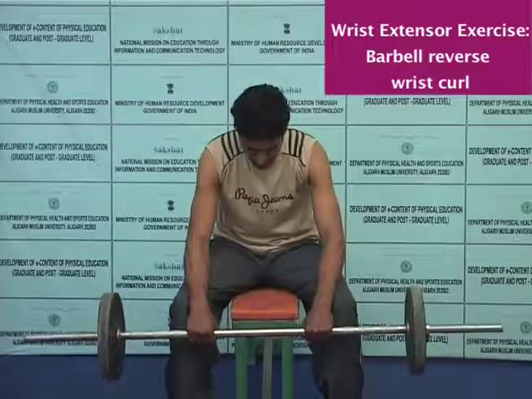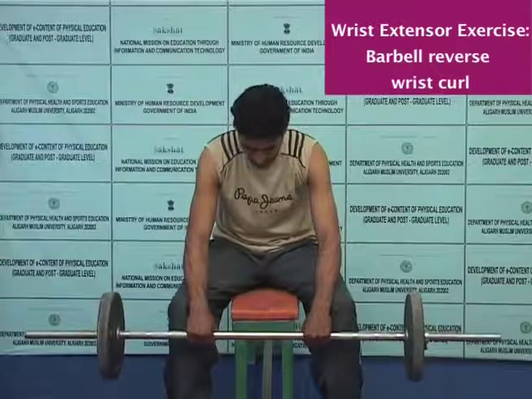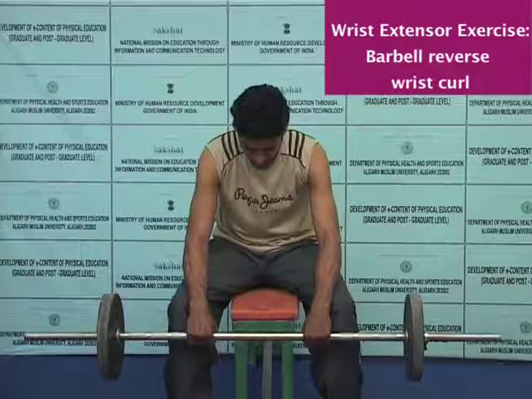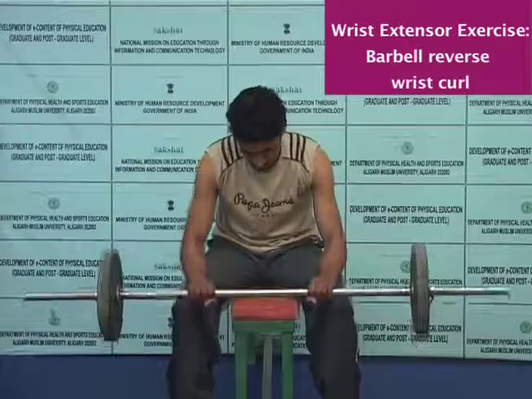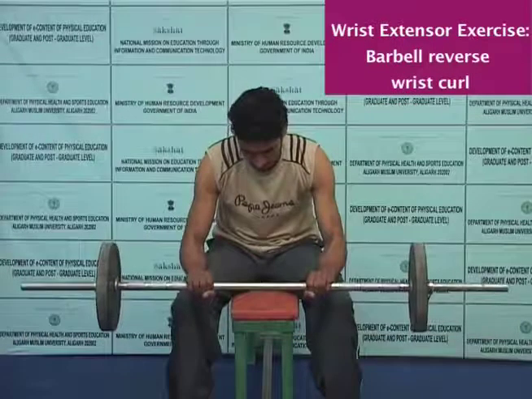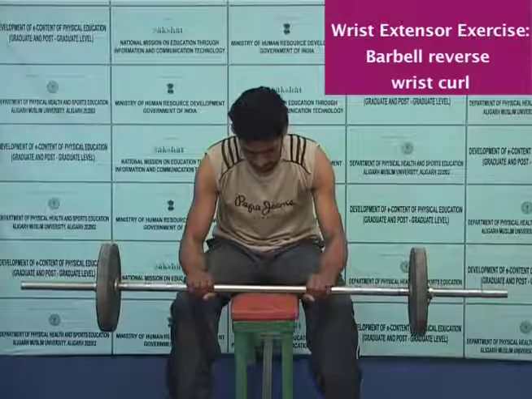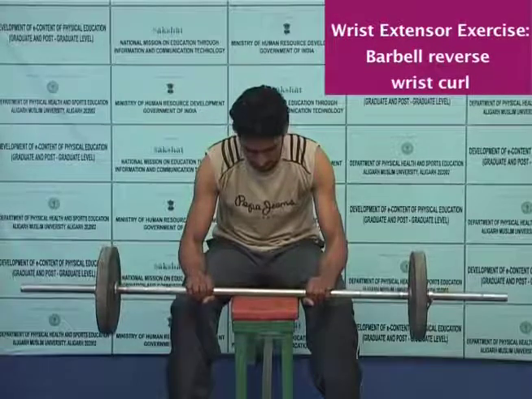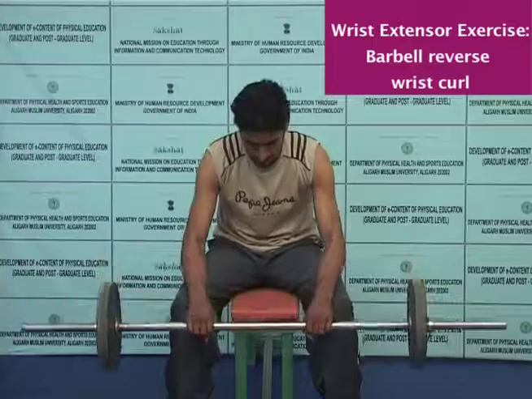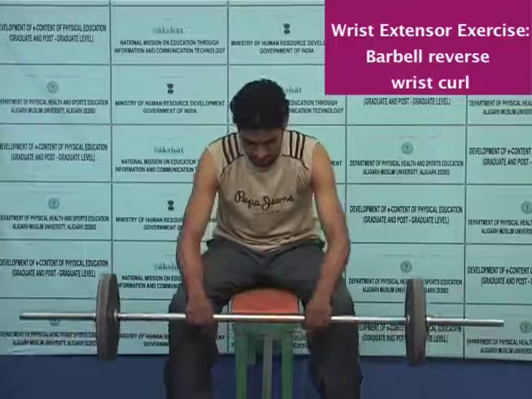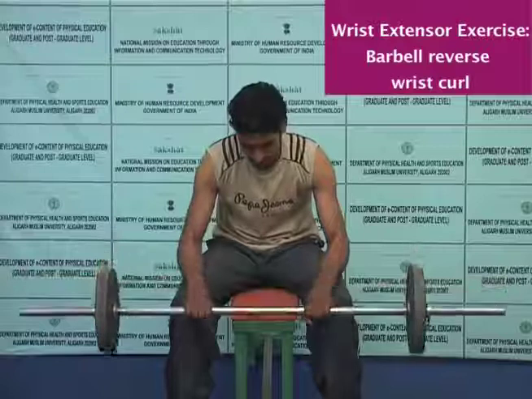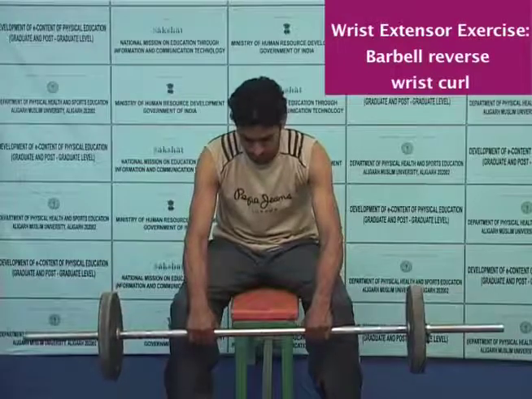Now, using only your hand and the wrist, reverse curl the barbell up towards the ceiling as high as possible, keeping your forearm flat on your lap. Then lower the barbell down as far as you can, then repeat. Here the target muscle is the wrist extensor muscle.